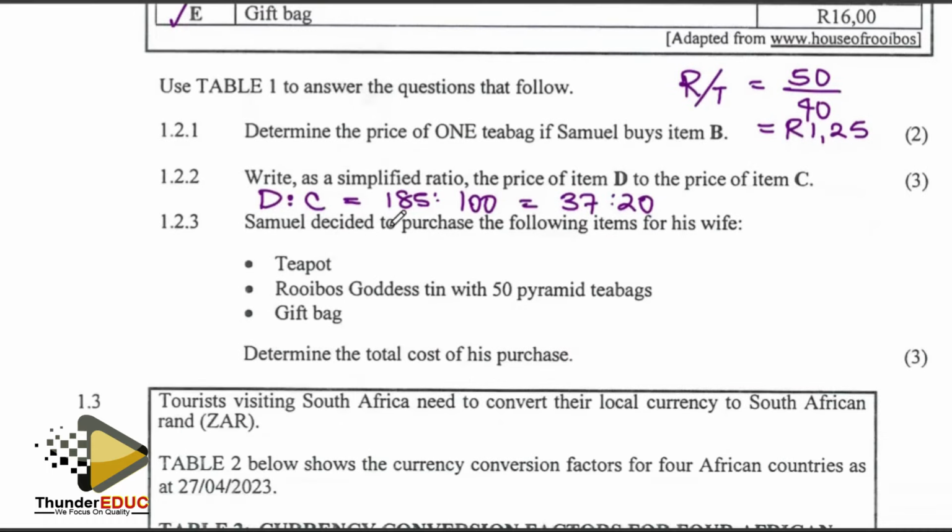All right. Samuel decided to purchase the following items for his wife: a teapot, a rooibos pyramid tea bag, and the gift bag. Determine the total cost for his purchase. How much was the teapot?